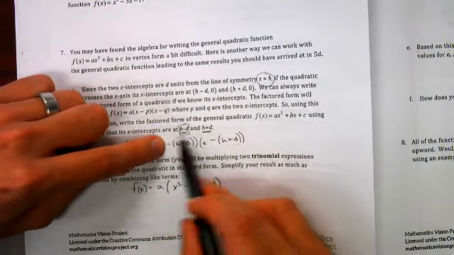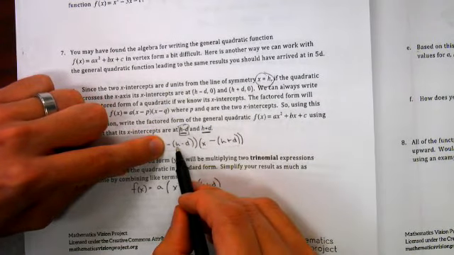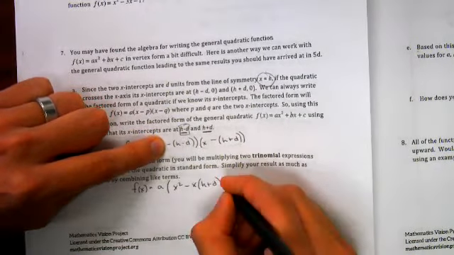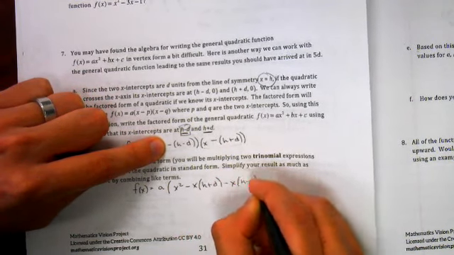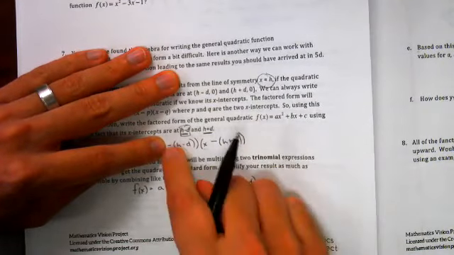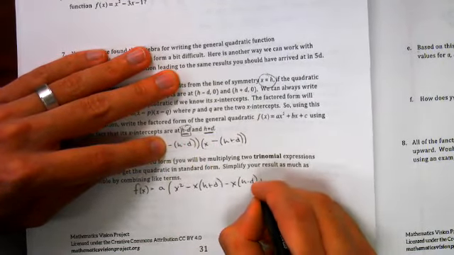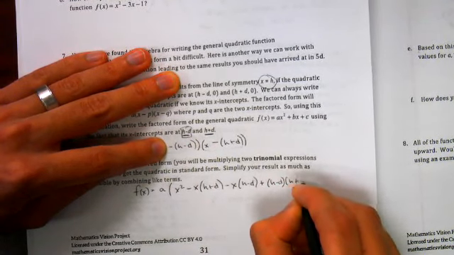So now we go to here. This is going to distribute to here and to there. So negative h minus d is going to multiply to x. That's going to give us negative x times h minus d. And then that will multiply here. And we've got negative times negative, so that'll be positive. And it'll be h minus d and h plus d.